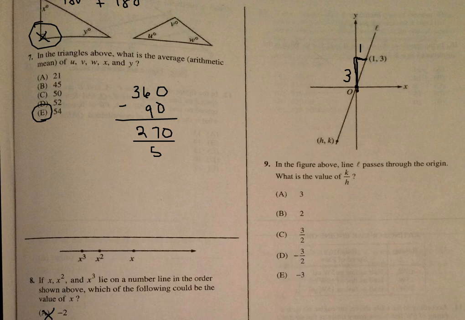So the slope has to be the same going down this way too. So you're going to go down 3 and to the left 1. So it's going to be minus 3, minus 1. So this point, the x-coordinate is going to be -1, and the y-coordinate, the k, is going to be -3. So what's k over h? It's just going to be 3.